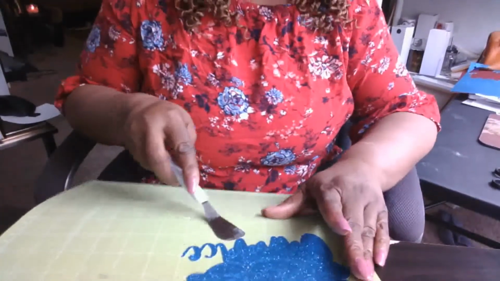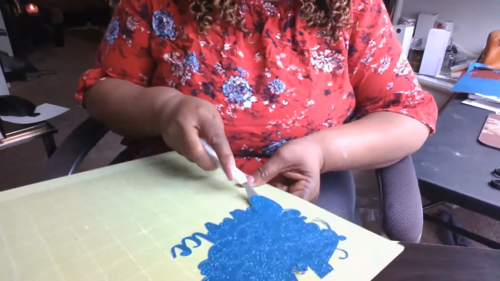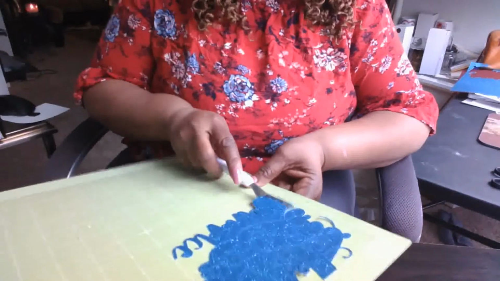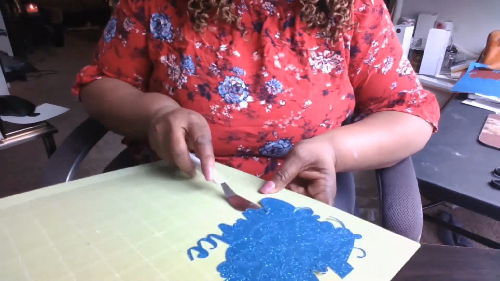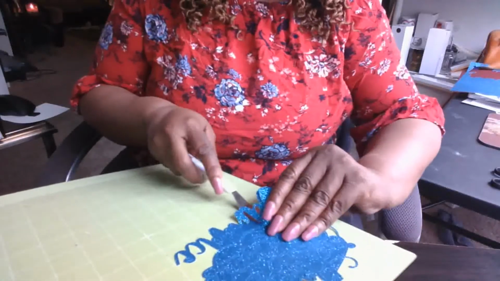This is just the Cricut spatula, so let me turn this around so you guys can see. I'm going to use it to lift up my image here, and I'm being very gentle so that I don't tear it.